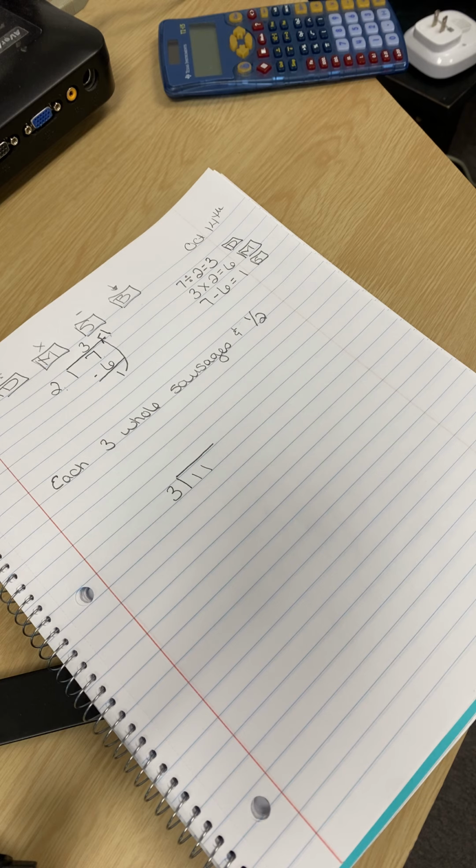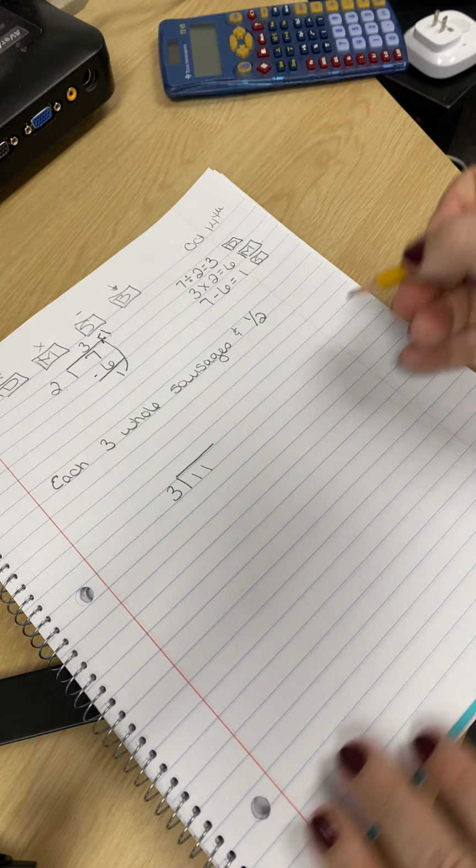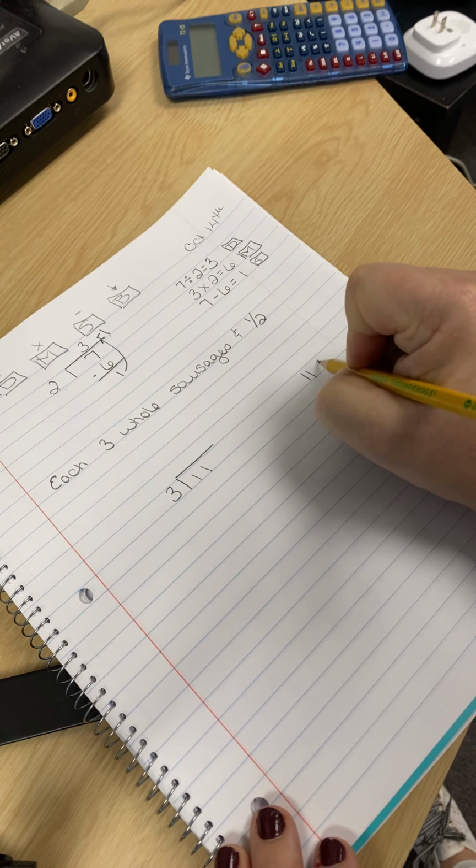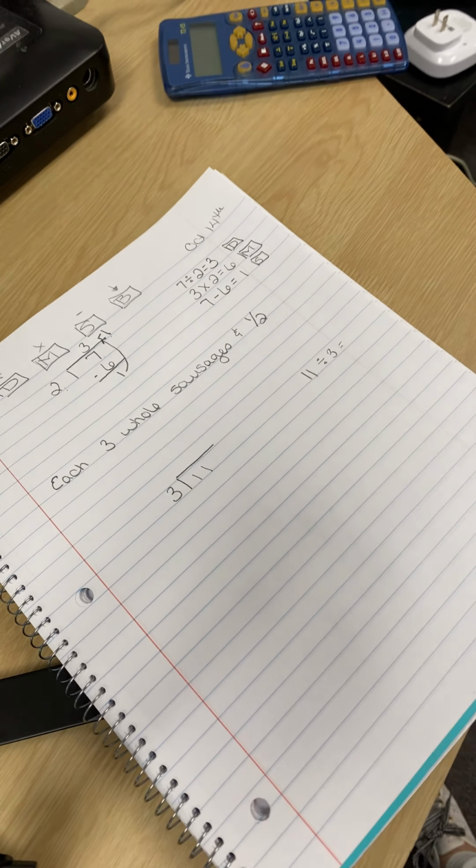So we've got these 11 candy bars. We start counting by 3s. So we're going to say 11 divided by 3 is... 3, 6, 9, because 12 is too many.